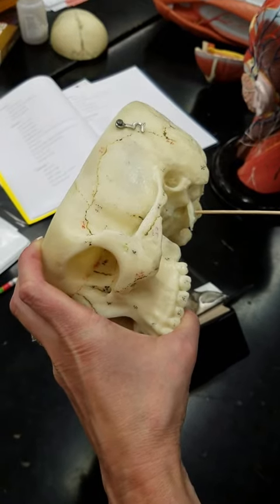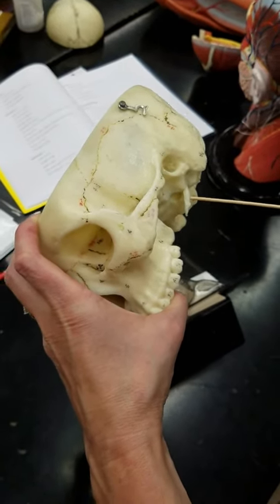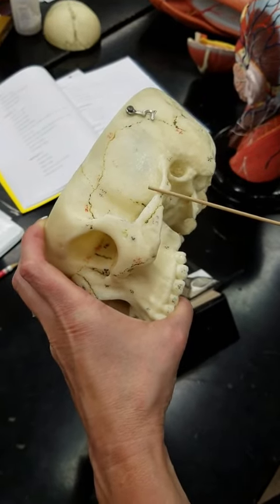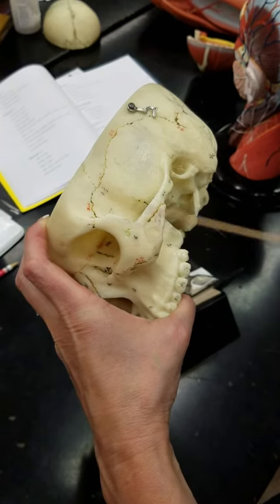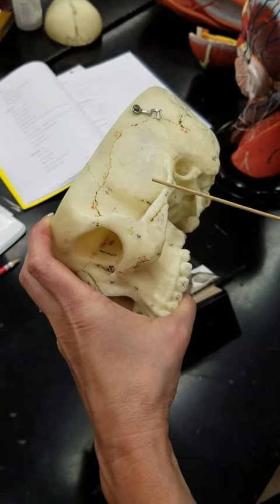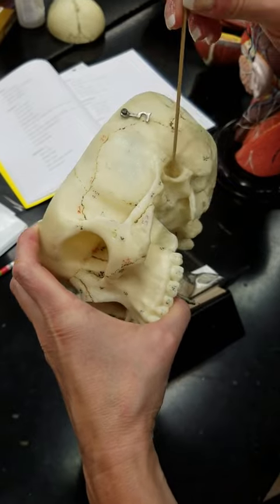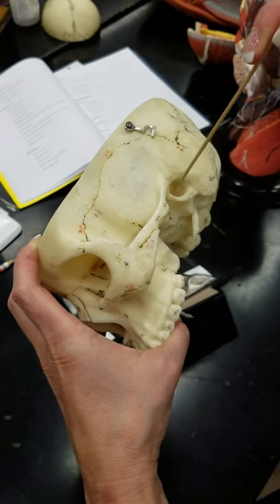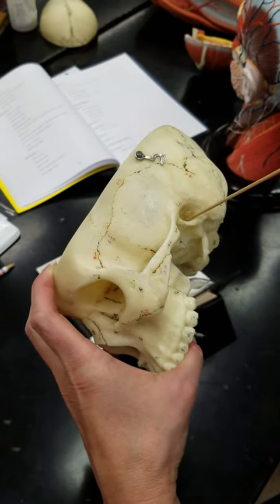Styloid process is the narrow projection just in front of that. The zygomatic process is this projection reaching out toward the zygomatic bone of the face. The external acoustic meatus, or external auditory canal, is this large hole where you would put a Q-tip covered in tissue, your ear hole.